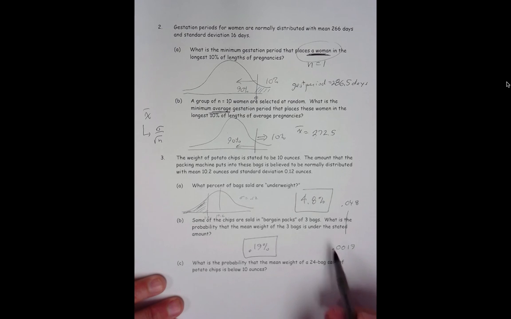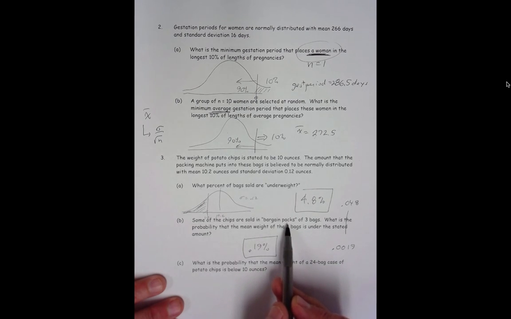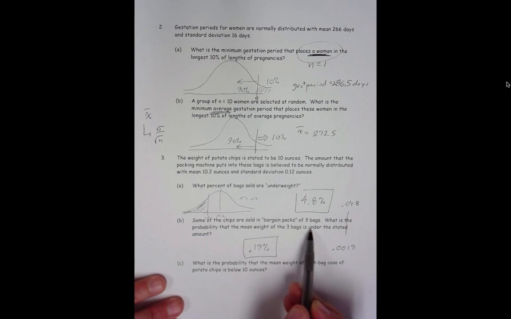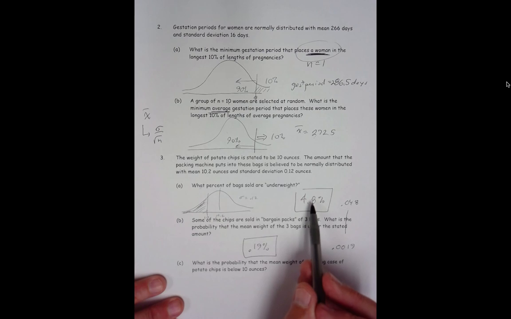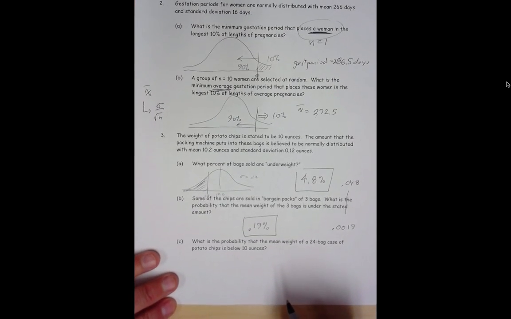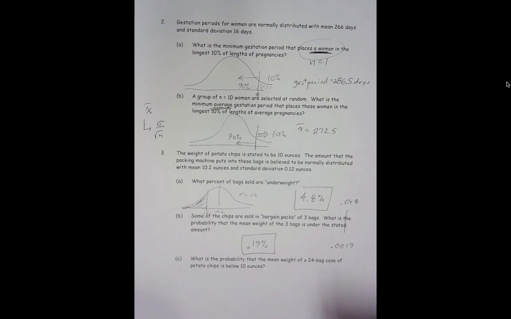That's a tremendous difference. So the company has a lot less concern with selling the average of 3 bags to be underweight than they do to sell one particular bag underweight. You ever see those big 12 packs and 20 packs and why they're so much cheaper? Yeah, may tell you something.